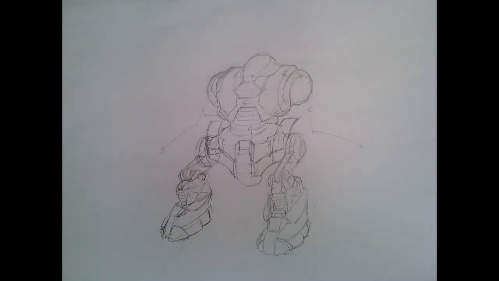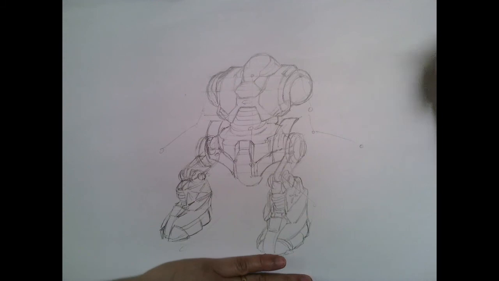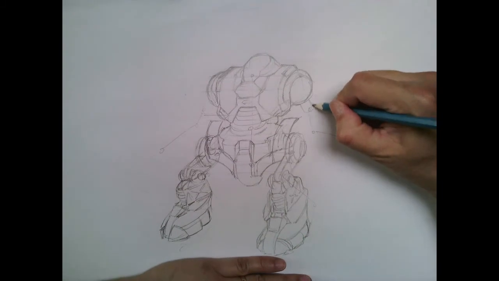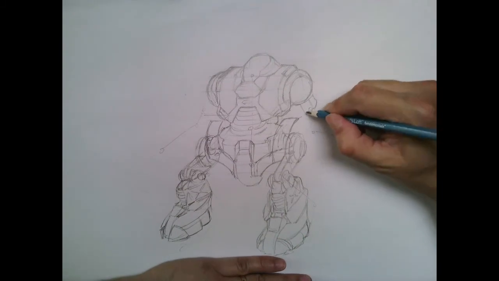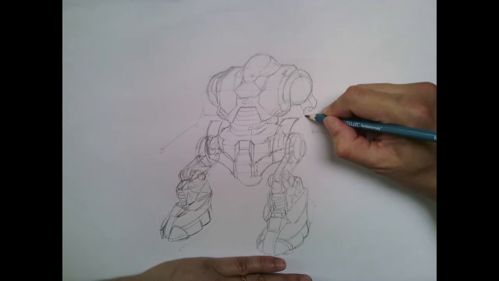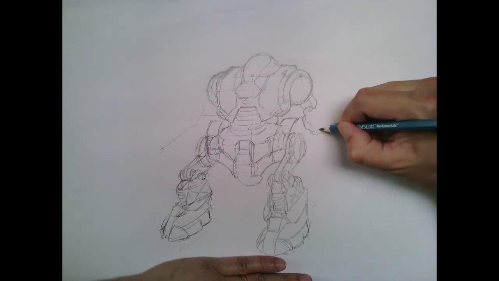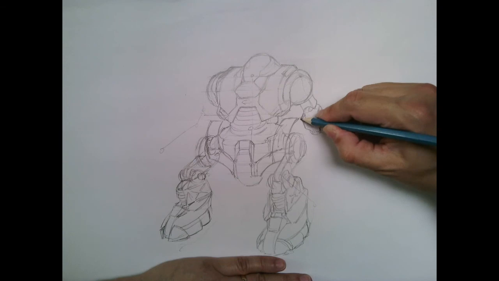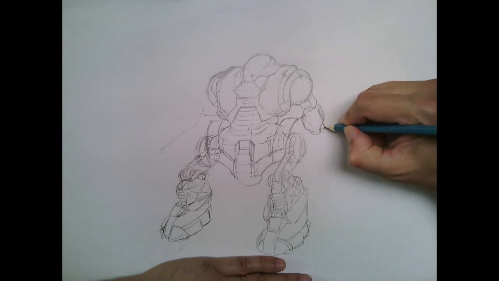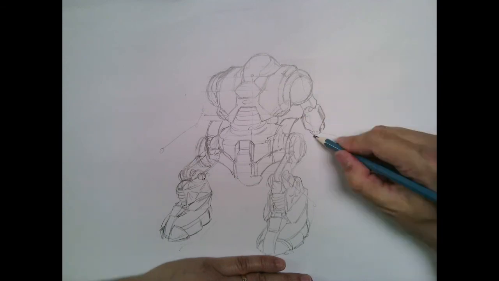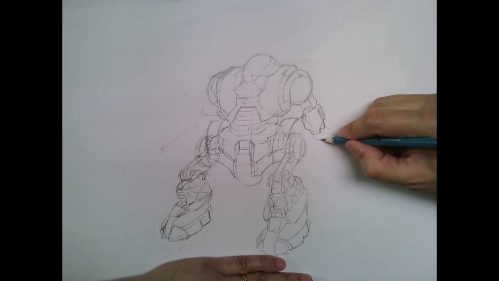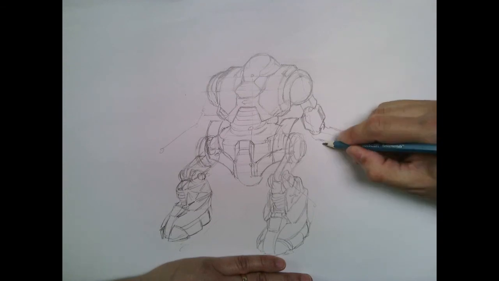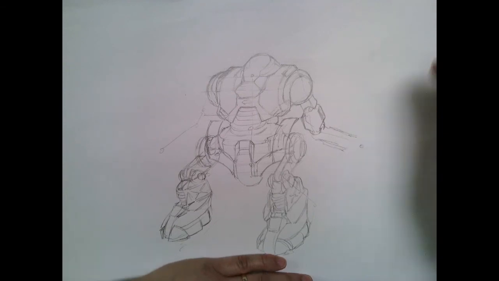So now let's work on the arms. So think about the arms.